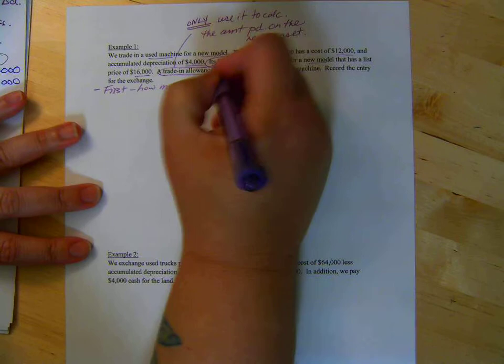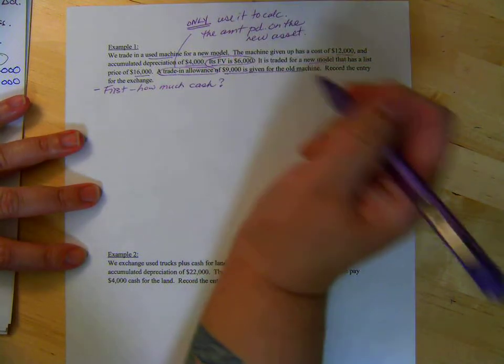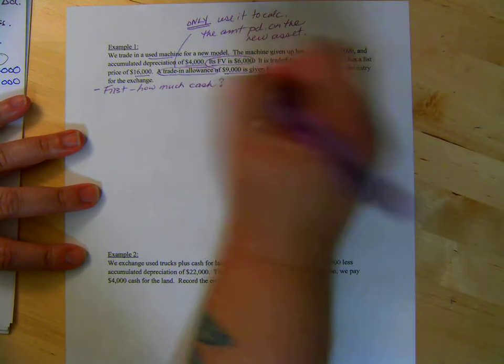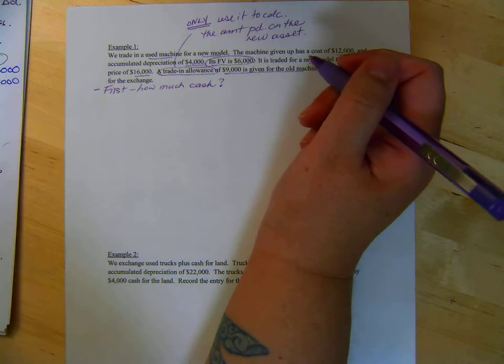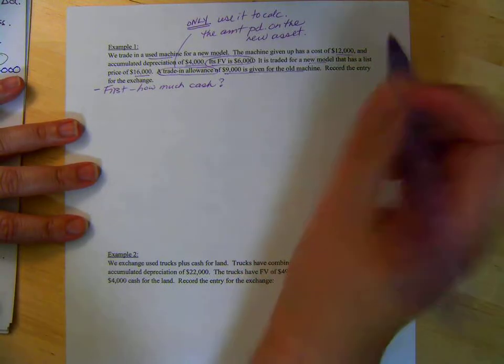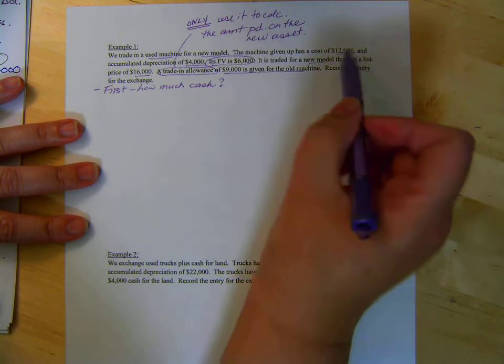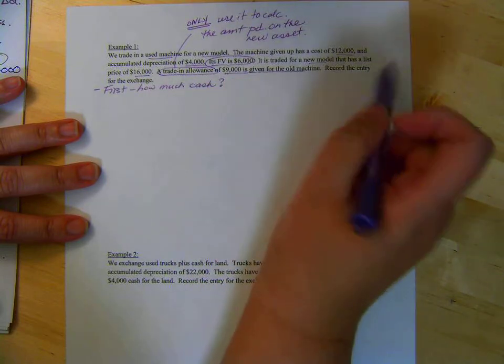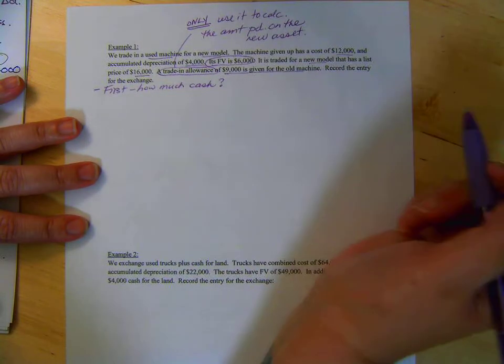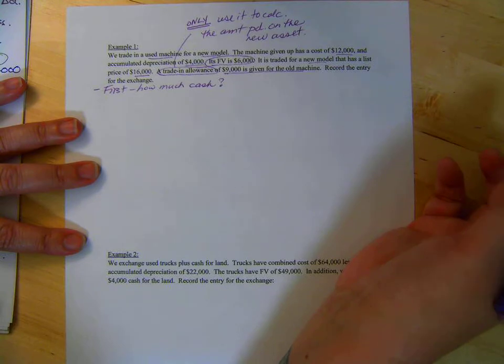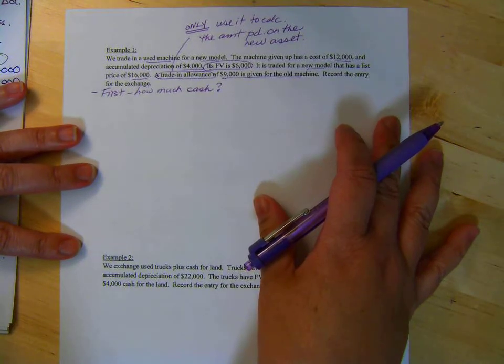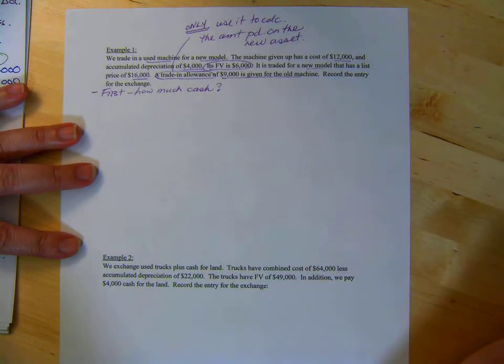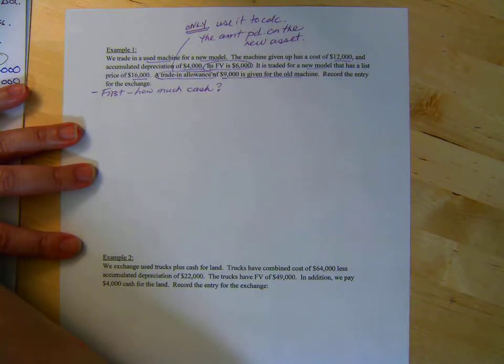how much cash? A lot or a little? And what's the dollar value we're paying? Now you notice it doesn't say you paid cash. You assume cash if they don't tell you anything else. And usually they only tell you the cash if some's cash and some's on a loan. Okay, so first, how much cash?